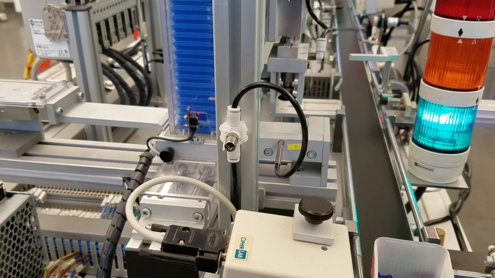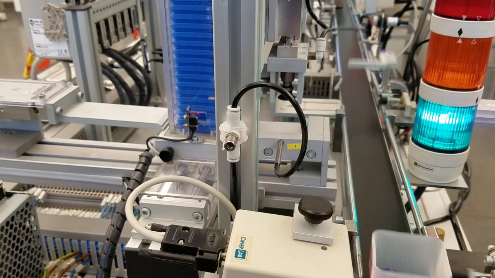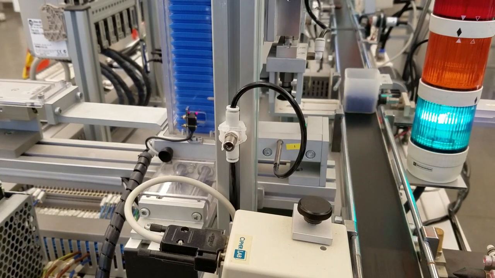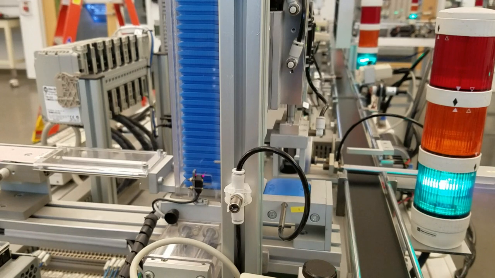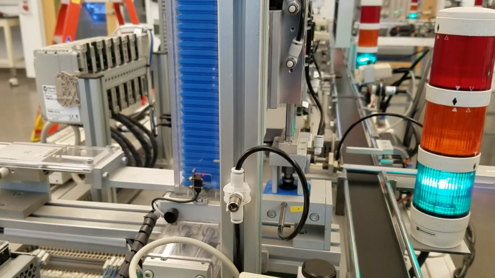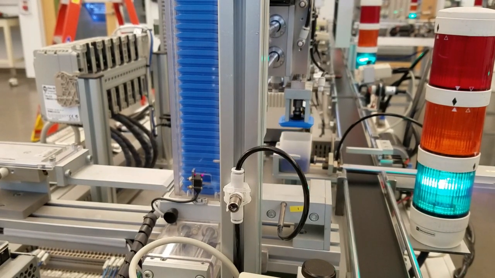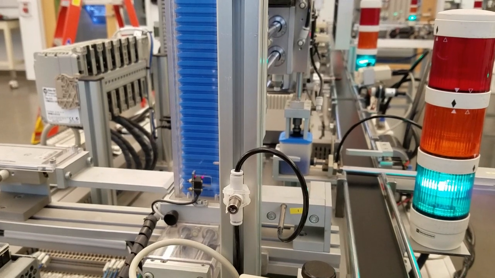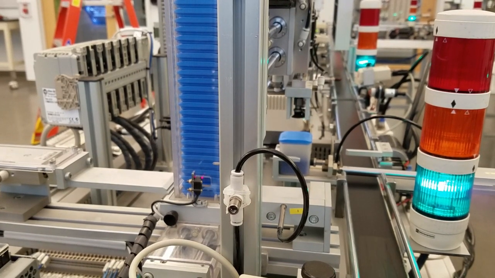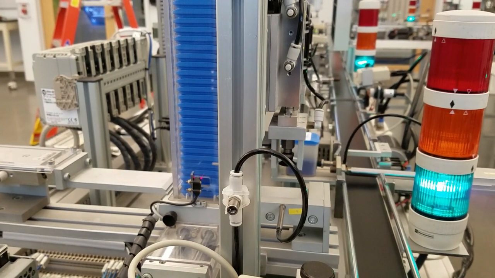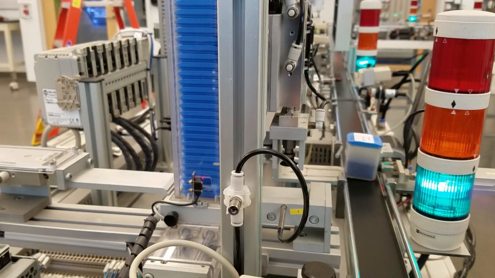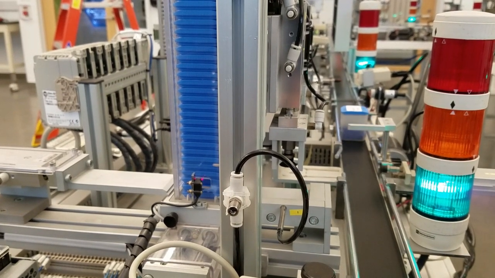We'll watch that. The box should be released. It's pushed onto a platform. The vacuum gripper picks up the cap and puts it on the box. And then there's a labeler that picks up the label. Can't really see it right now, but here's the label. It's now got the label on it, and it gets released to the next station.